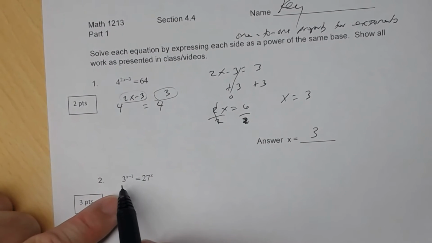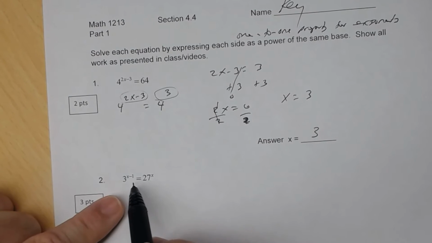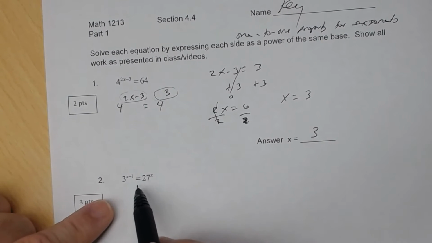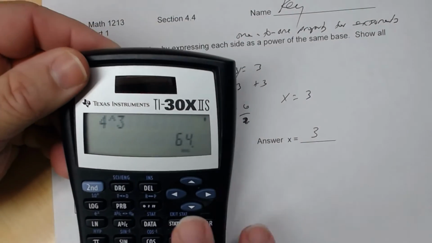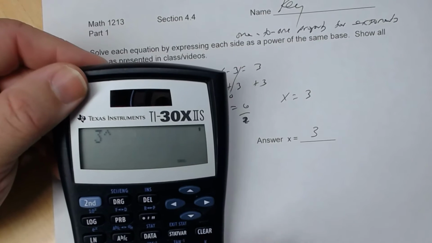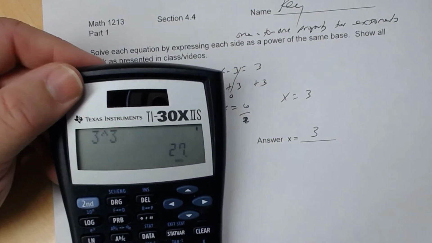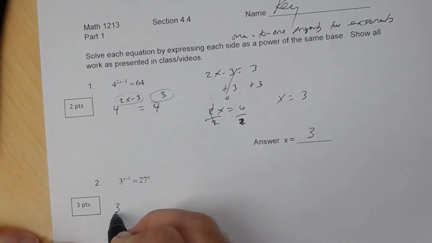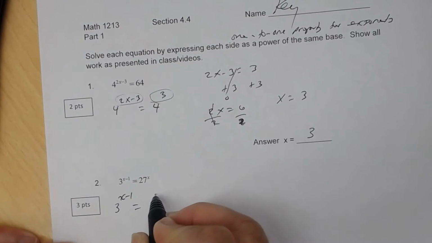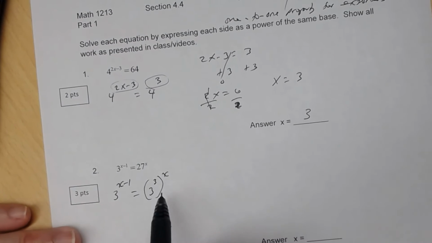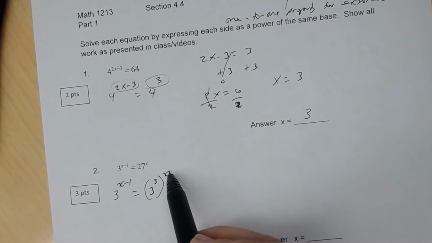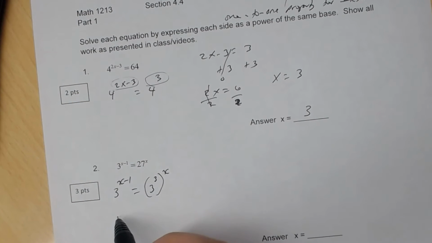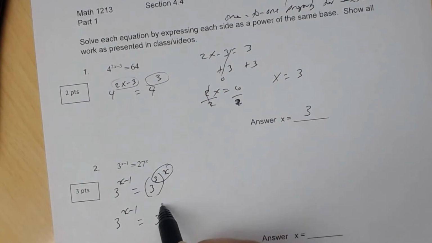Okay, over here, this base is 3, this is 27. Since 3 is prime, let's go ahead and see if I can rewrite 27 with base 3. And notice I can, because remember, 3 raised to the third power is 27. So that's what you want to use. So I'm going to say 3 to the x minus 1 equals 3 cubed, and that's raised to the x power. So write it like this first. And then remember in the previous course, a power raised to a power you multiply, using the power rule. So I get 3 to the x minus 1 equals 3 to the, and then that becomes 3x.